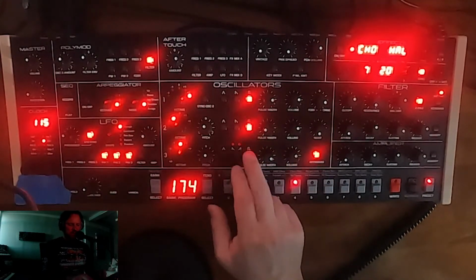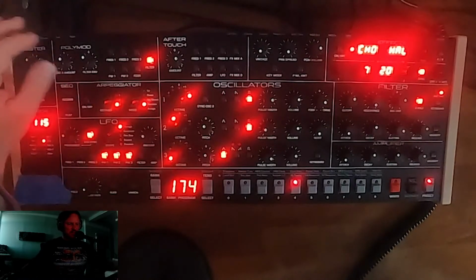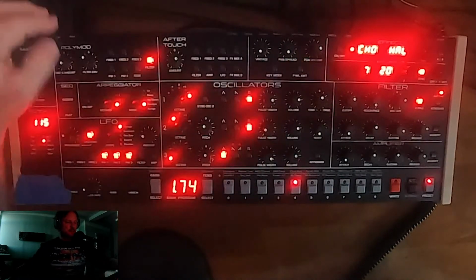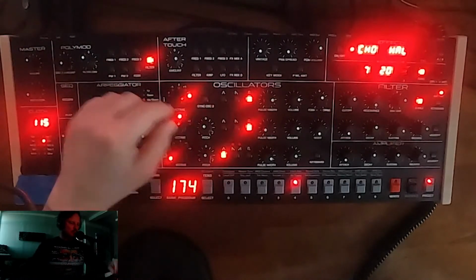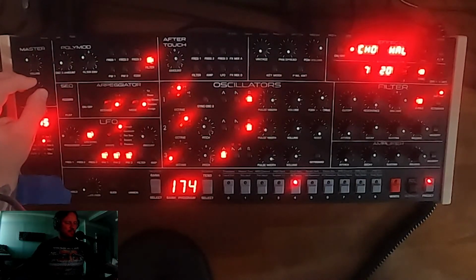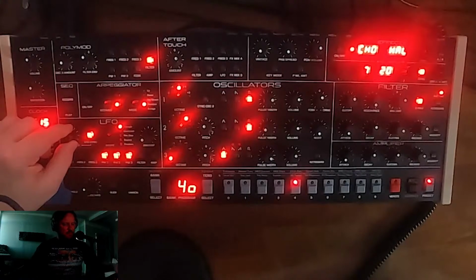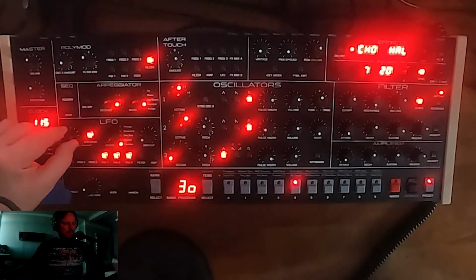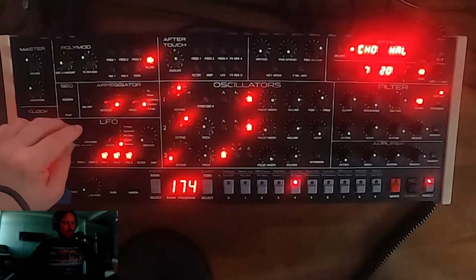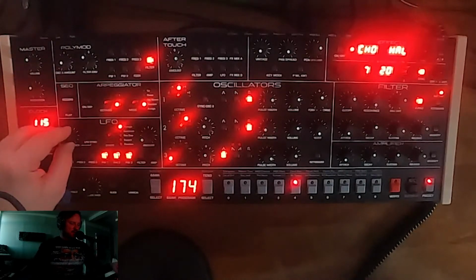Playing around, just trying to find something. I'm thinking, what if I put the third oscillator into like LFO mode and start messing around with things in here. It's just going totally crazy. It's wild.